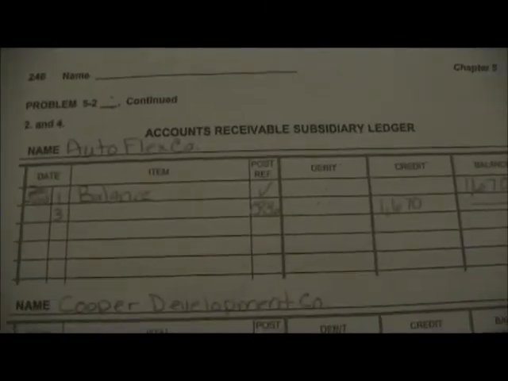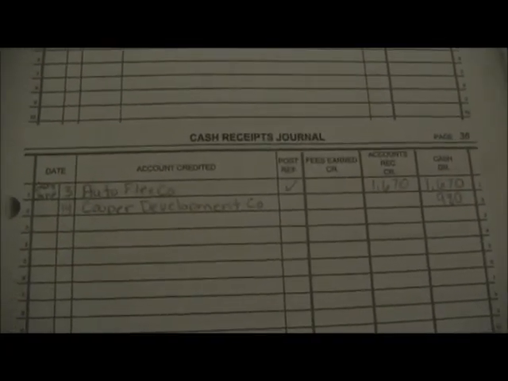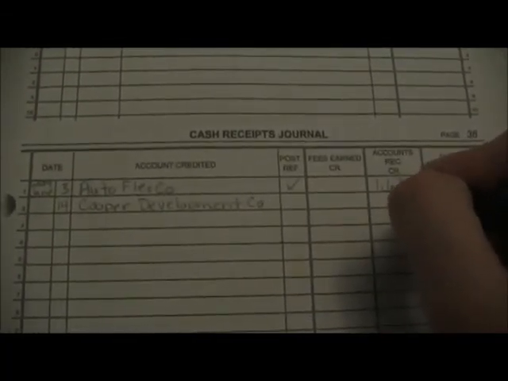Looking at our general ledger, our accounts receivable ledger, Cooper Development currently has a balance of $1,650. However, our instructions say what was our balance as of June 1st. And if we look here, our June 1st balance was 980. So that 980 is the number we're going to use. So we're going to do a cash debit for 980 because we're receiving cash. We received cash for a balance owed. So that's also going to be an accounts receivable credit. Okay, a balance owed, not for services performed.